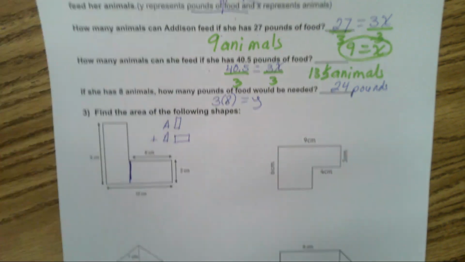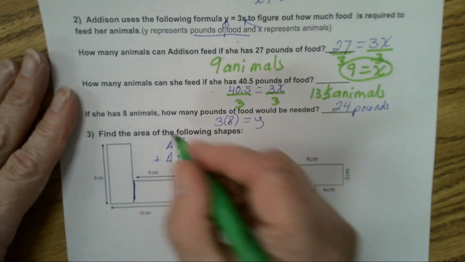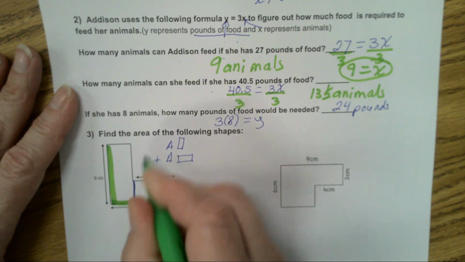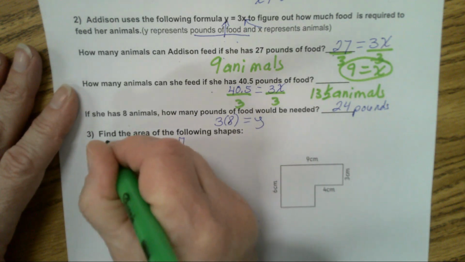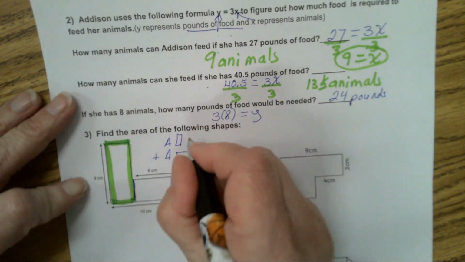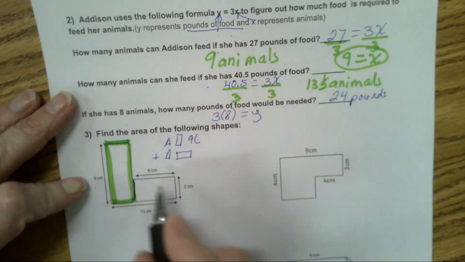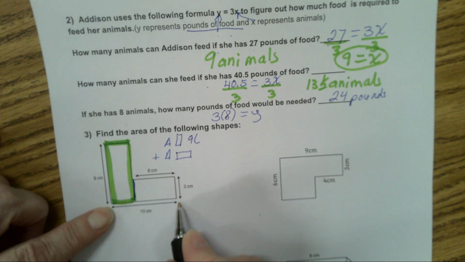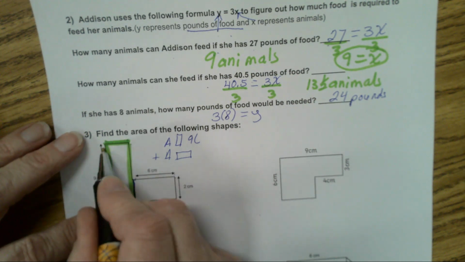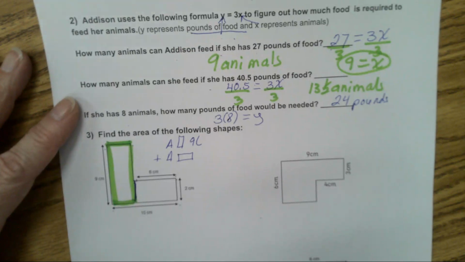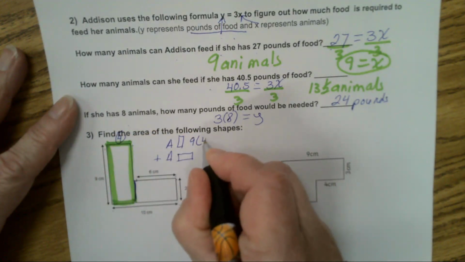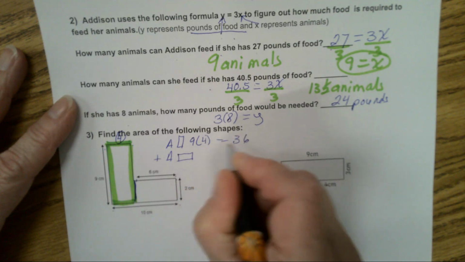So for this one, the vertical one, it's 9 times, well, it's not 10. How do I figure out what that line is right there? It's 9 times something. Well, from here to here is 10, right? From here to here is 6. 6 plus what is 10? 4. Do you see how to find the missing number? So this is 9 times 4, which is 36.